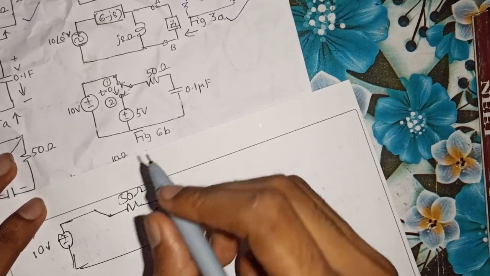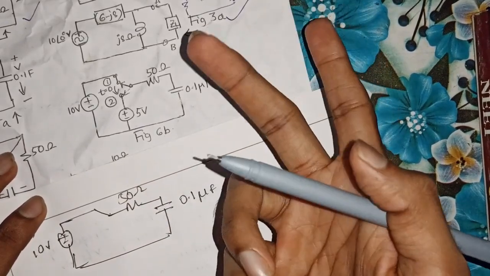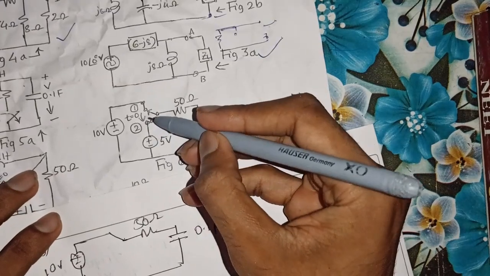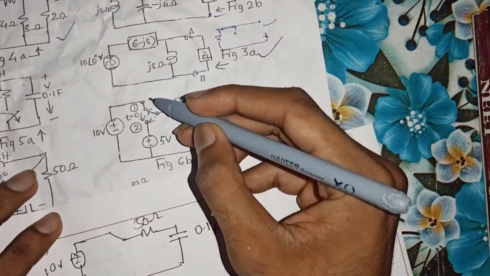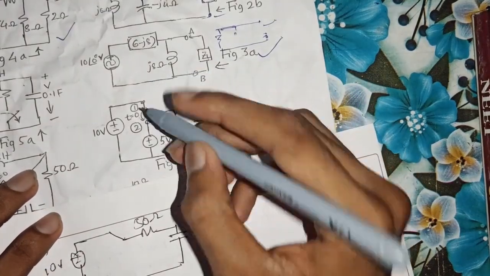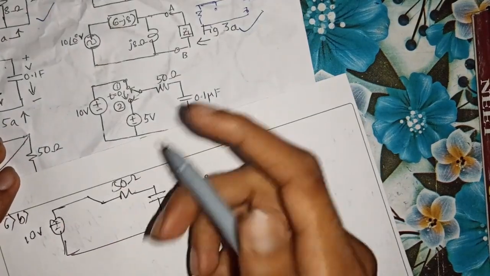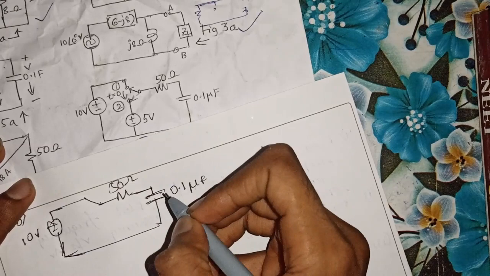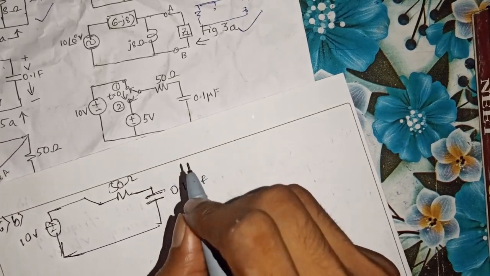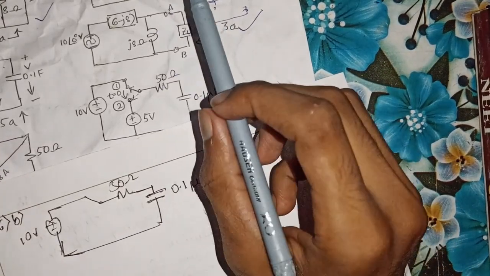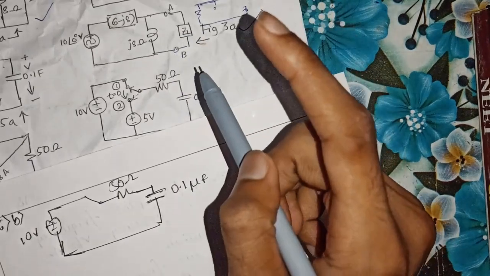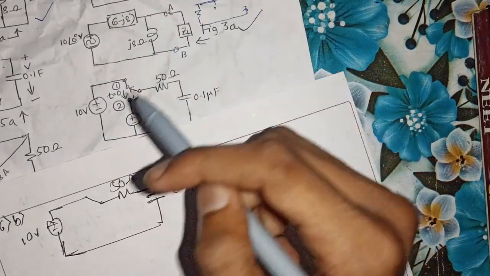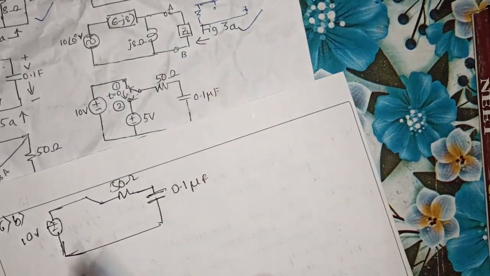So yes, we have to calculate the current in both the cases. That is, the first case when the switch is at position 1, and another case when the switch is moved to position 2 at time t equal to 0. Before solving the problem, we should note that at the instant of switching, a capacitor acts as a short circuit, and for a long time after switching, a capacitor acts as an open circuit.